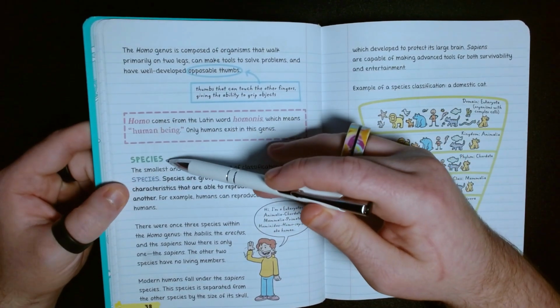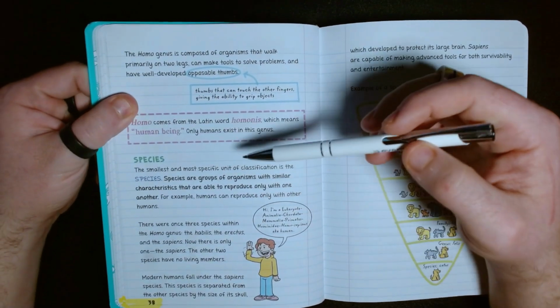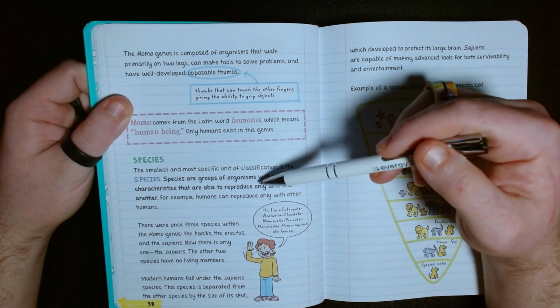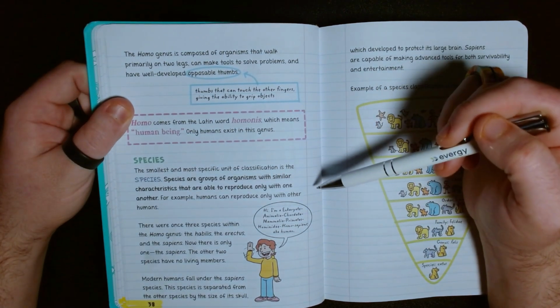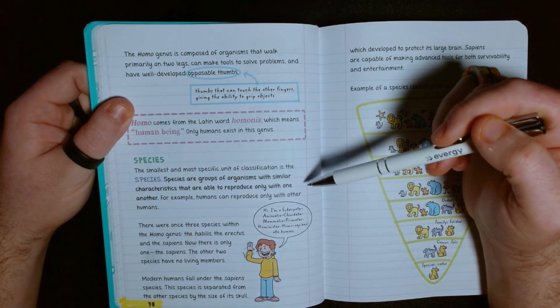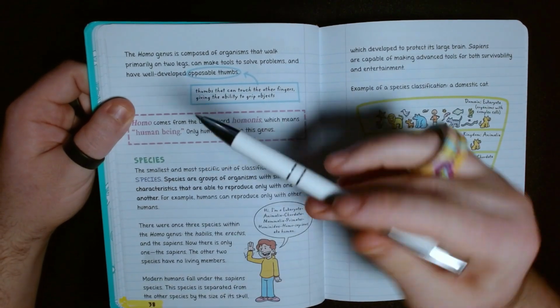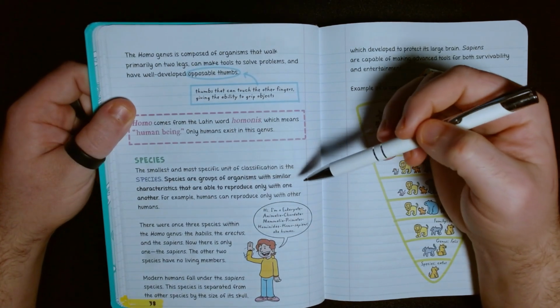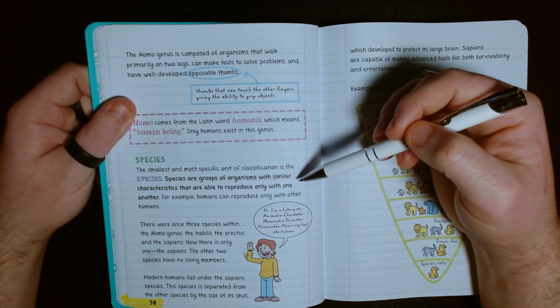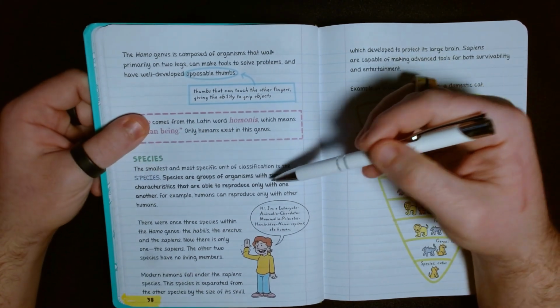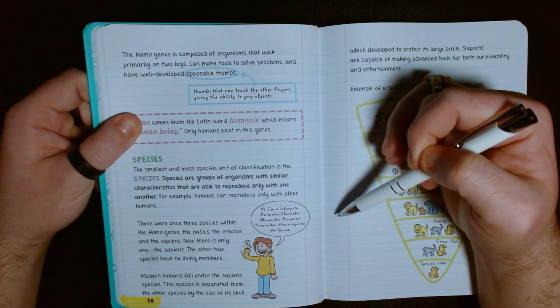Finally, species, which is the smallest and most specific unit of classification. Species are groups of organisms with similar characteristics that are able to reproduce only with one another.